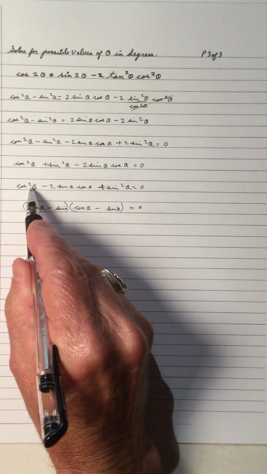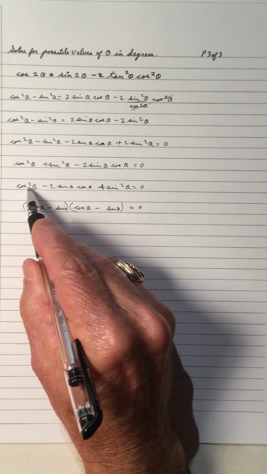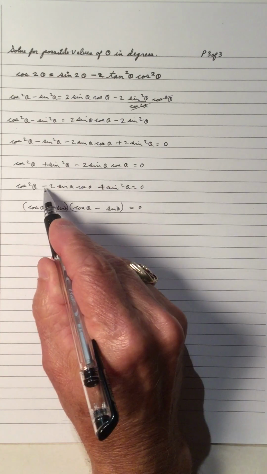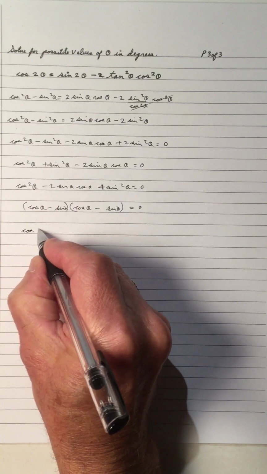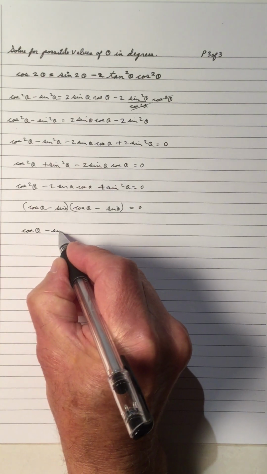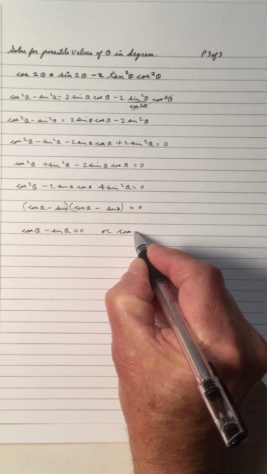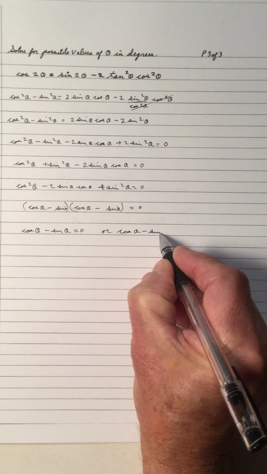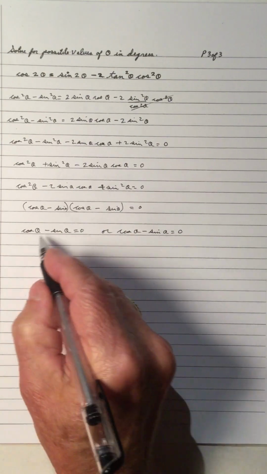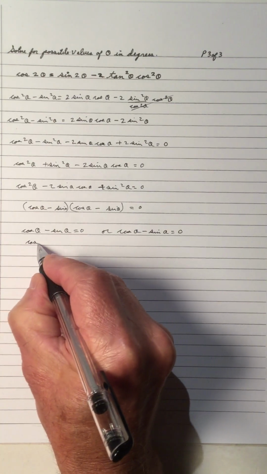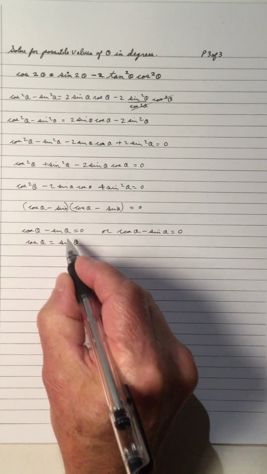So that's a perfect square trinomial. Square root is cos theta. Square root is sine theta. The product is cos sine and doubled. So that means I have cos theta minus sine theta equals 0. And it's the same factor again. So the two of these are the same, so I just got to work at one of them. That means that cos theta is equal to sine theta.